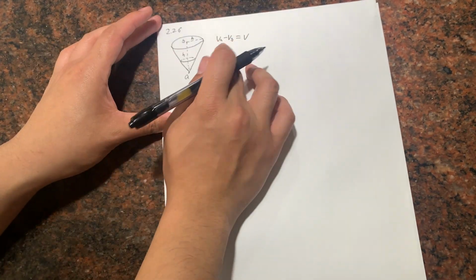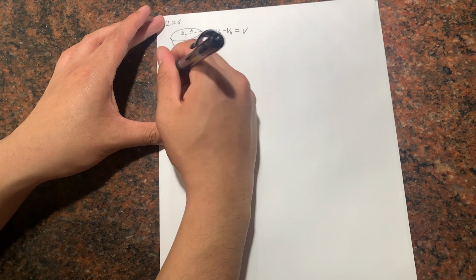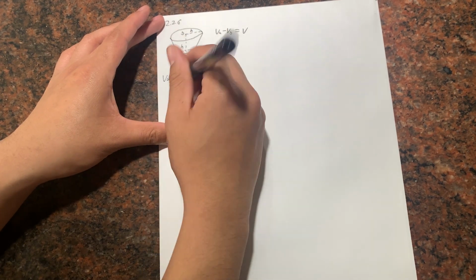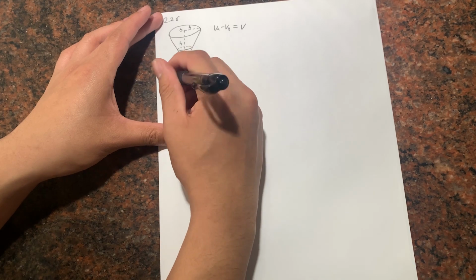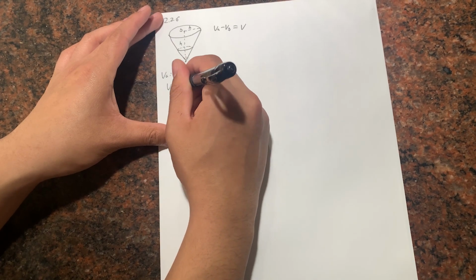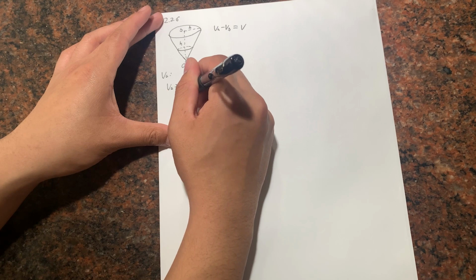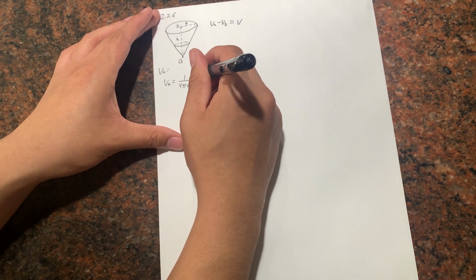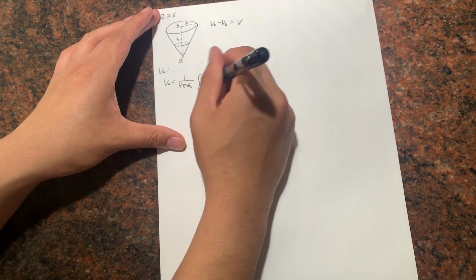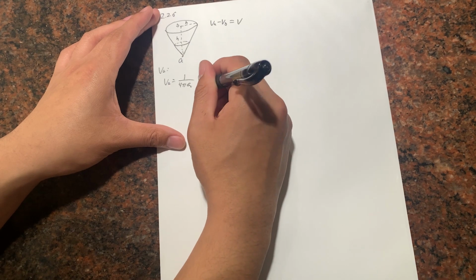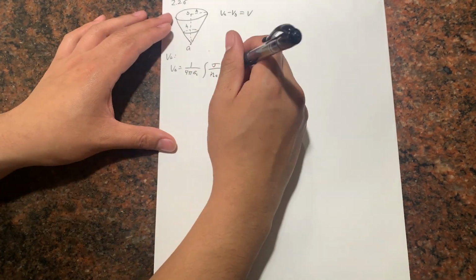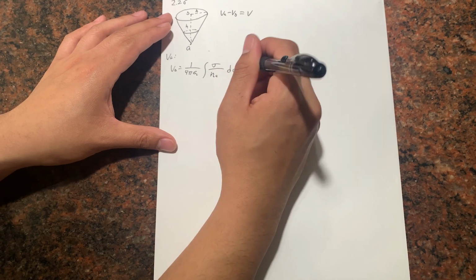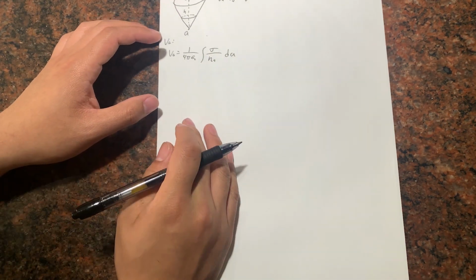First off, we'll start with finding the electric potential at A, which is the easy one. We know the equation for the electric potential is 1 over 4 pi epsilon naught times the surface integral of the surface charge over our separation vector, times dA.